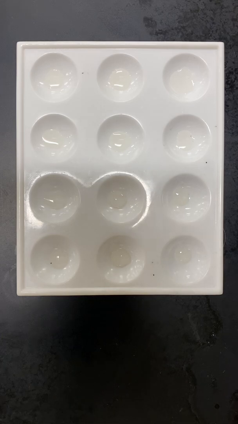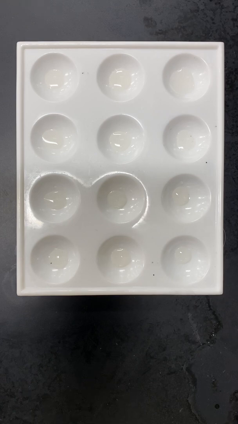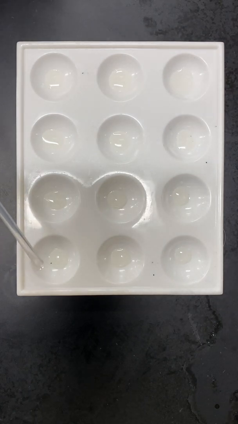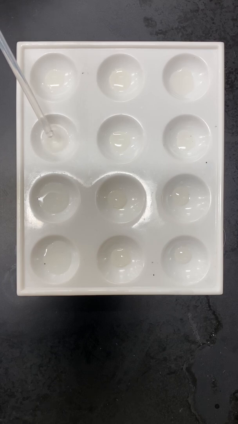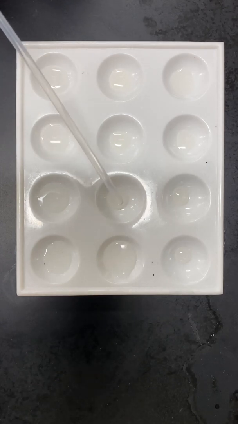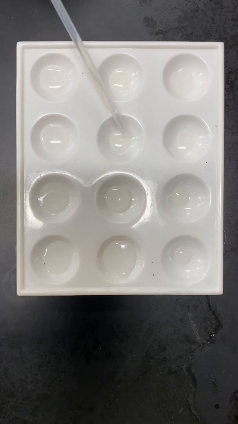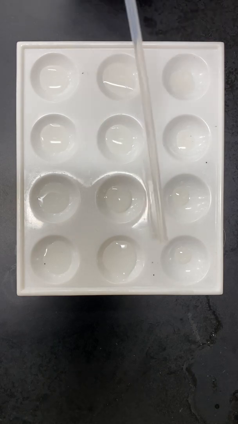And then the next thing I have to do is add 4 drops of deionized water to each of the wells. So that looks like this. Couple more.